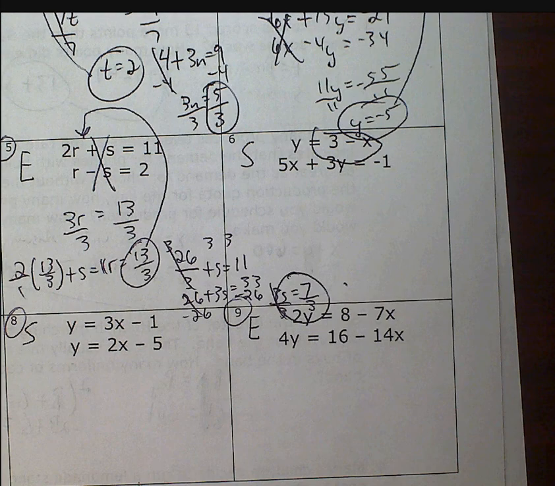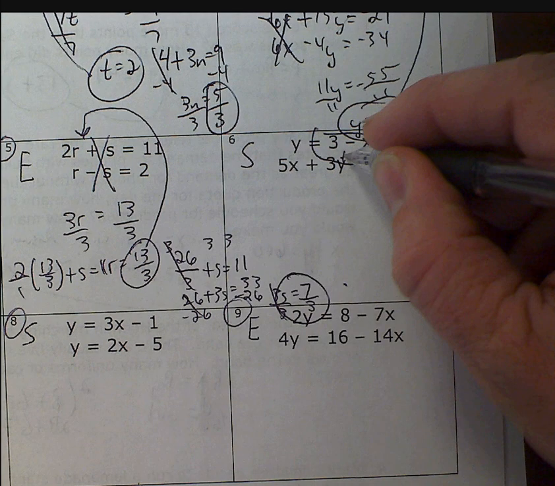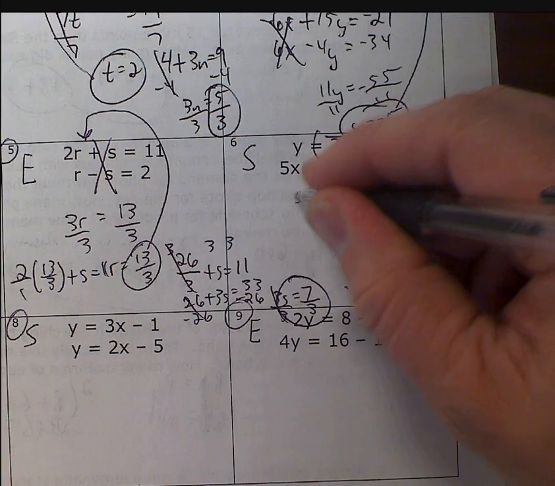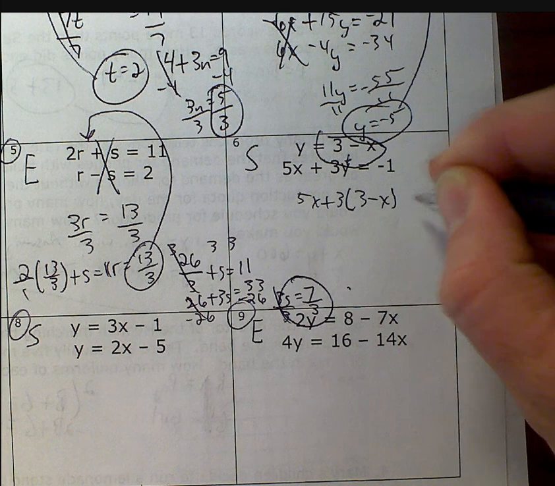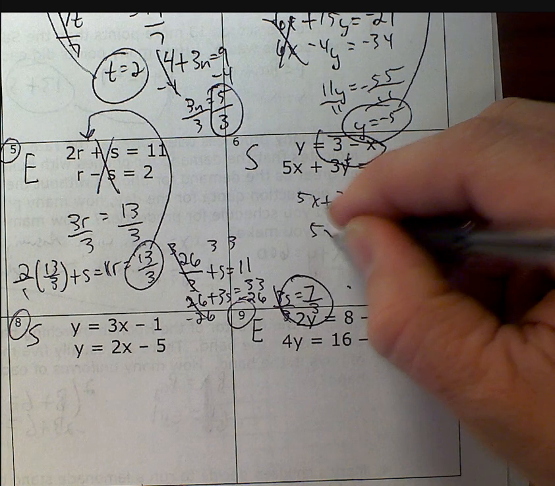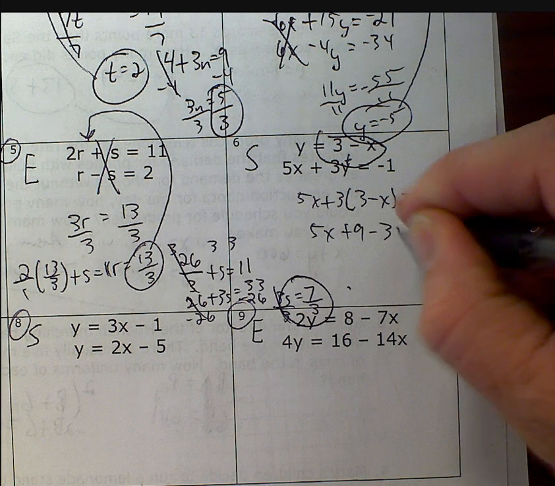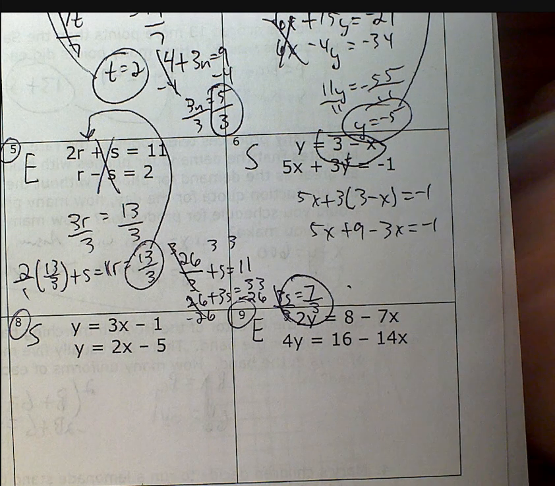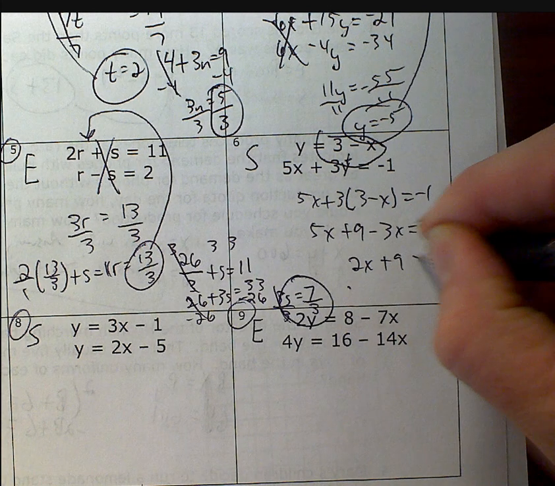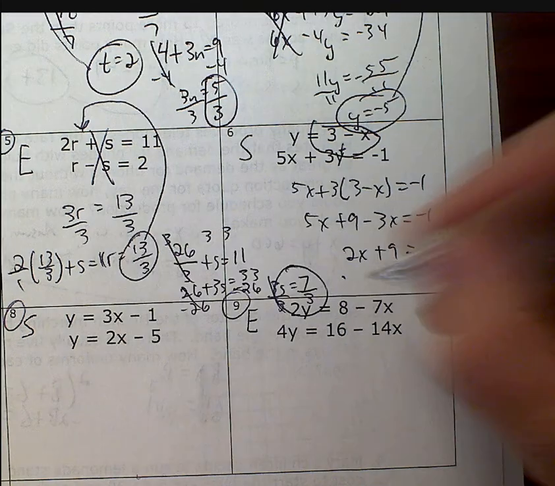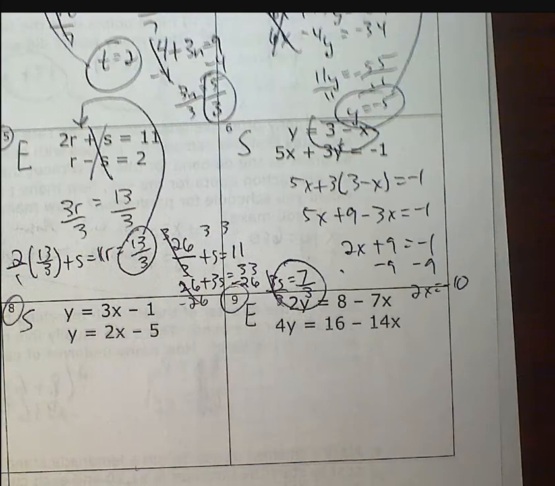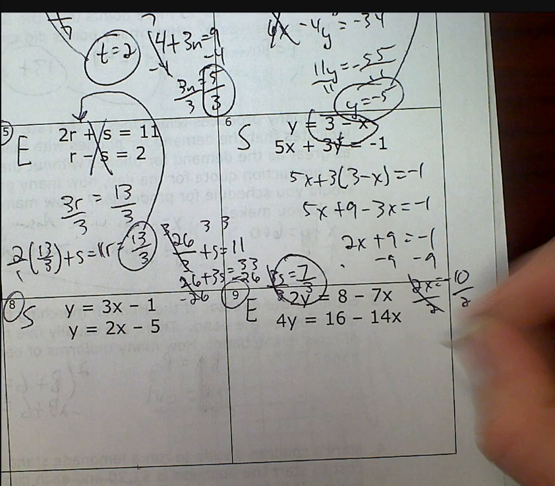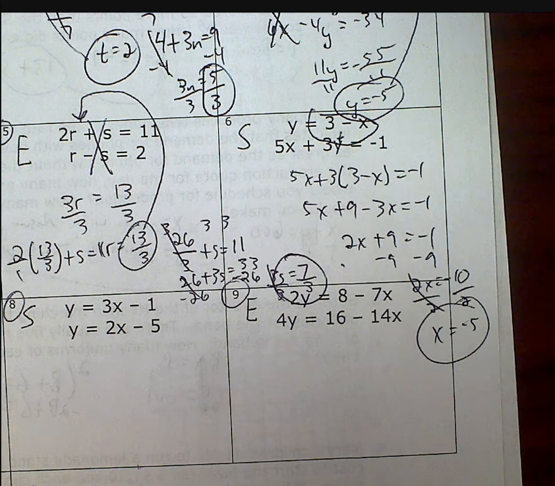This one they want me to use substitution, so I'm going to substitute. 5x plus 3 parenthesis 3 minus x equals -1. 5x plus 9 minus 3x equals -1. 2x plus 9 equals -1. Minus 9, so 2x equals -10. Divide by 2, and x gives me -5.